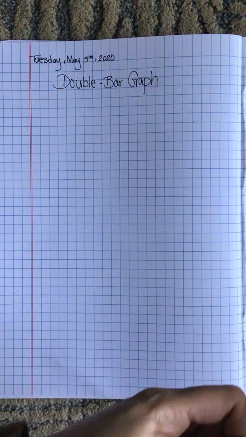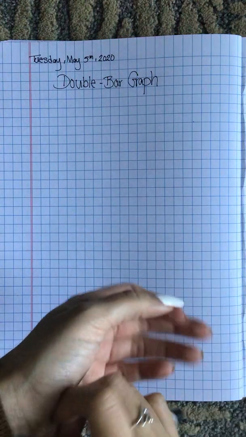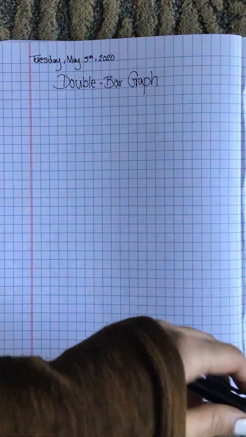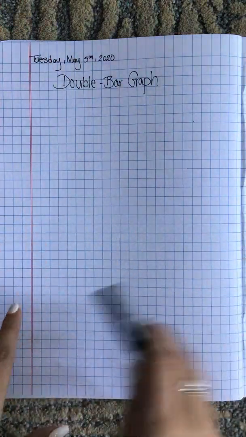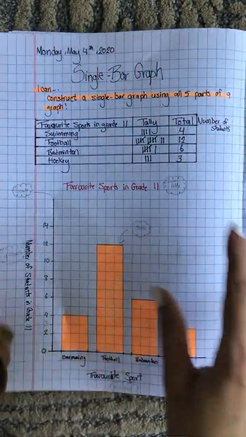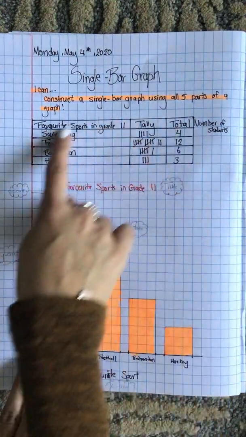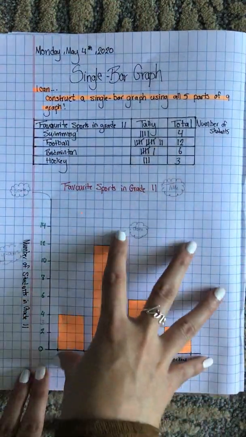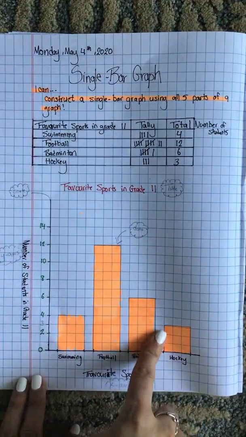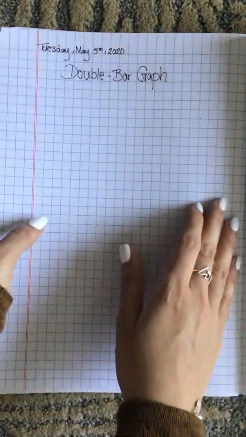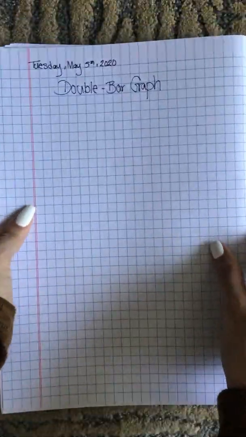So as you remember, yesterday we started graphing. We started our review, because it was a big review from grade four. Hopefully you remembered single bar graphs. If you remember, I'll just quickly turn to it so you can have a review. We looked at how to take information that was collected, whether by you or someone else, and put it into a graph using all 5 parts. In this case, we had 4. But today, with our double bar graphs, we're actually going to use all 5 parts.